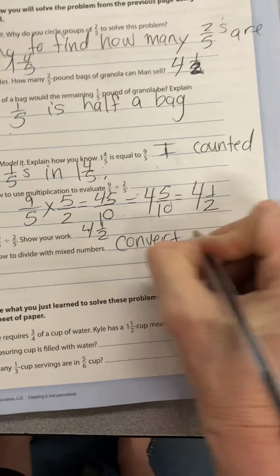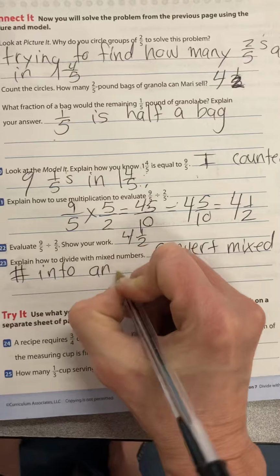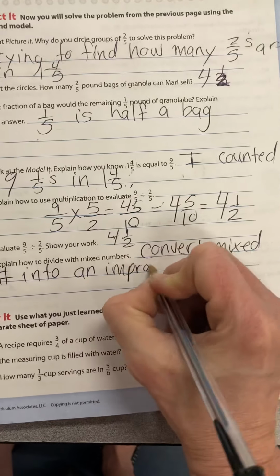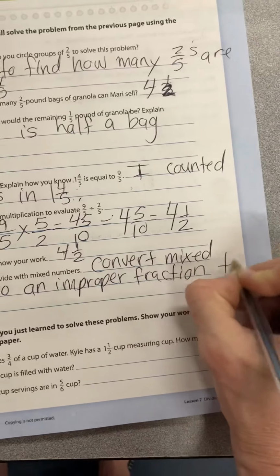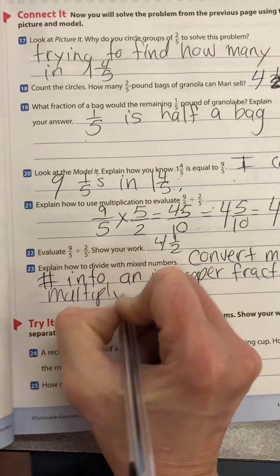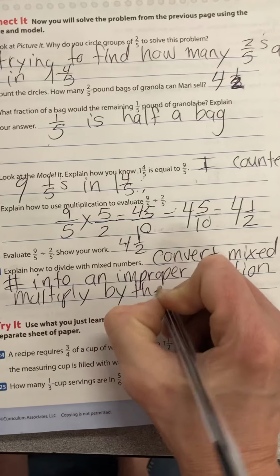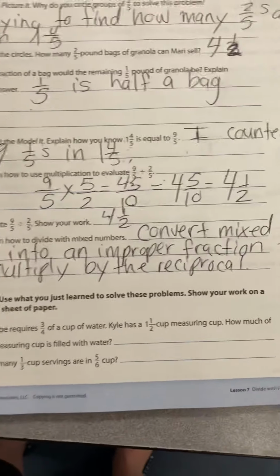Convert the mixed number into an improper fraction. Then multiply by the reciprocal or the flipped version.